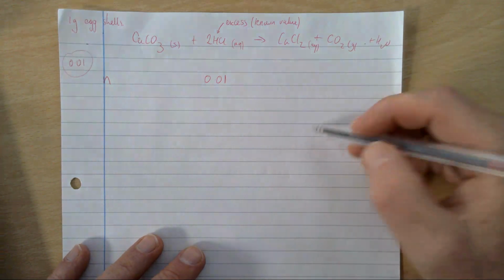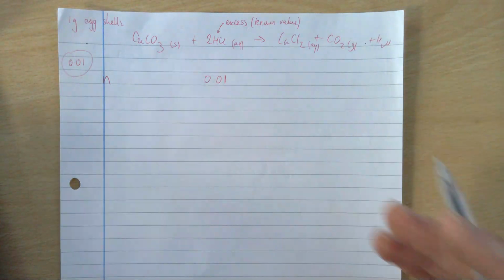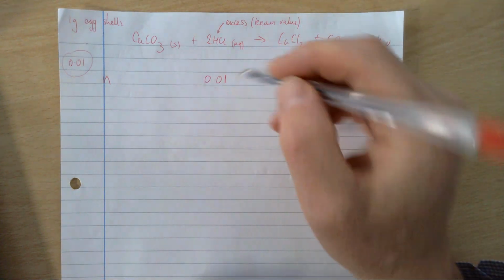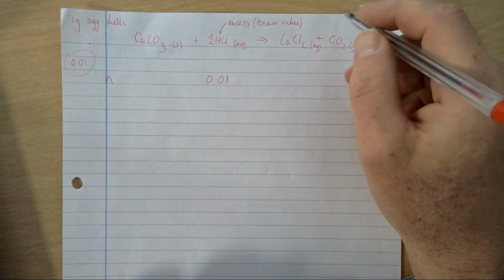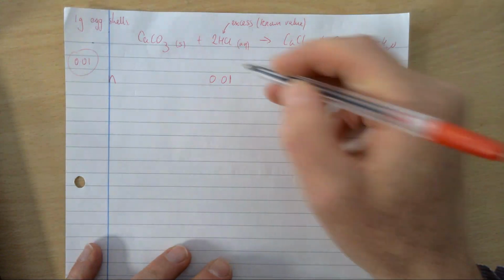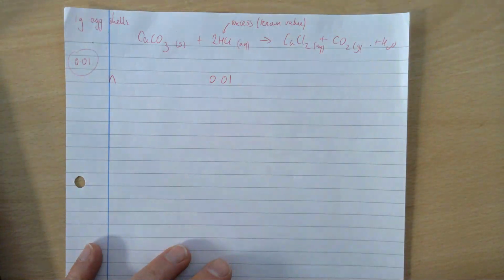So I've got eggshell, pour some acid in. I know I've got more acid than calcium carbonate, so I must have a little bit of acid left over, right? Make sense? Happy so far? Nod if that makes sense to you. Some people are nodding with a confused look, which is quite entertaining. But when you see a few examples, we'll get the hang of this. Right, so the way to find out how much excess acid we've got is by doing a titration.